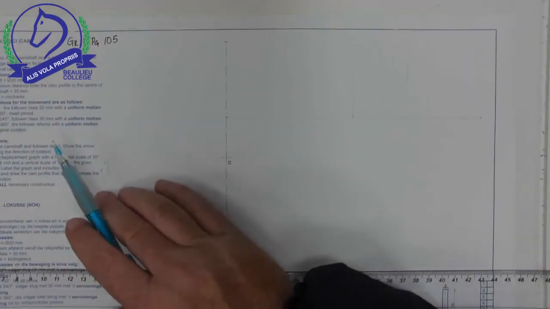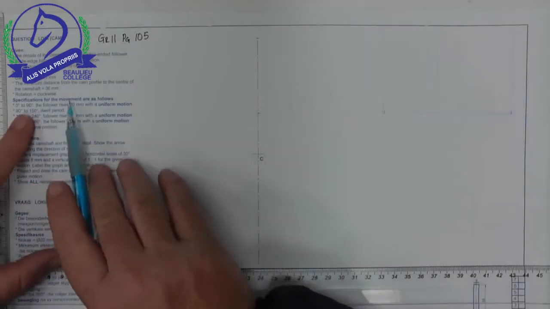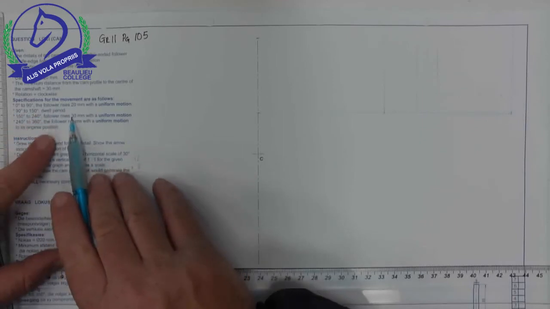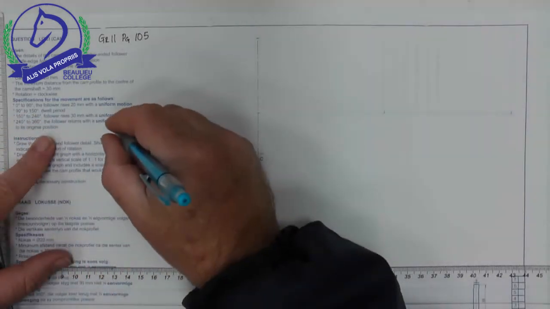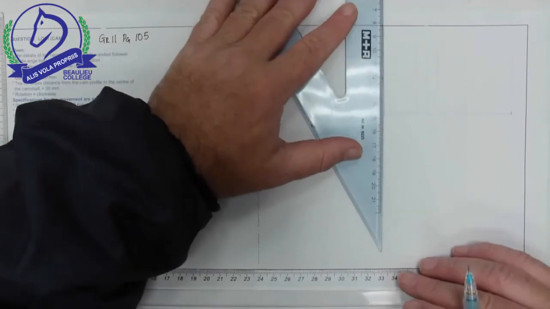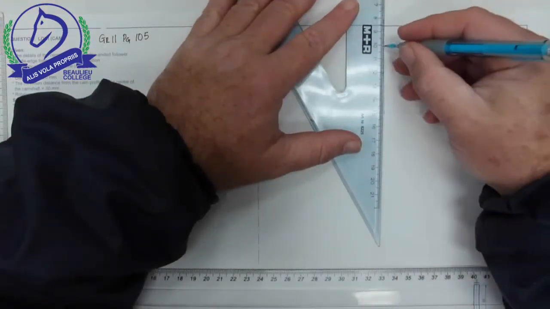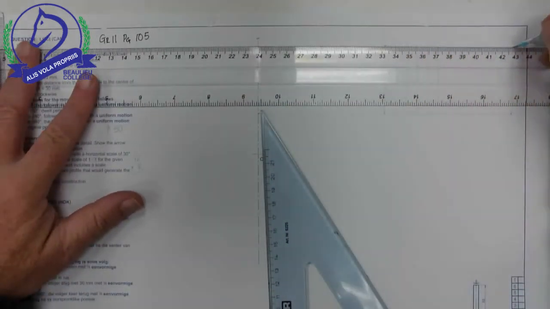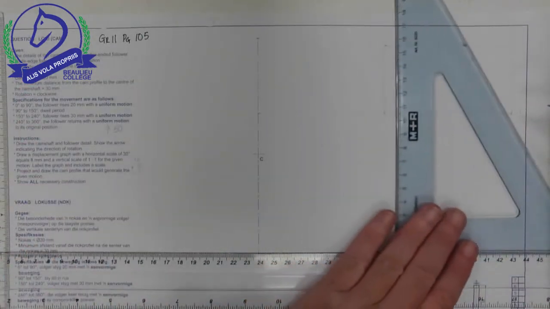What I can do is check my height measurement. So it says here in the specification, the follower rises 20, there's a dwell, rises 30. So overall our total height or maximum height that it rises is a height of 50. So that gives me an idea where I need to project my highest point. I'm going to finish off drawing in these points now.